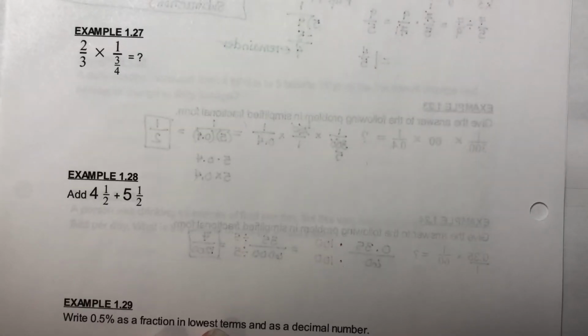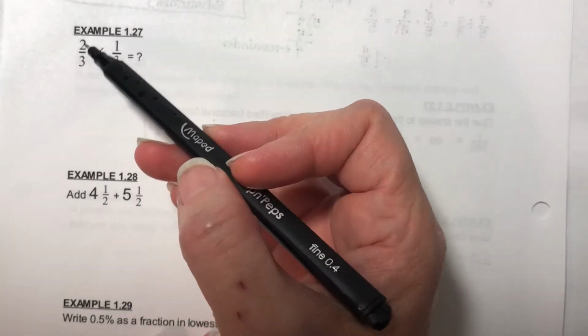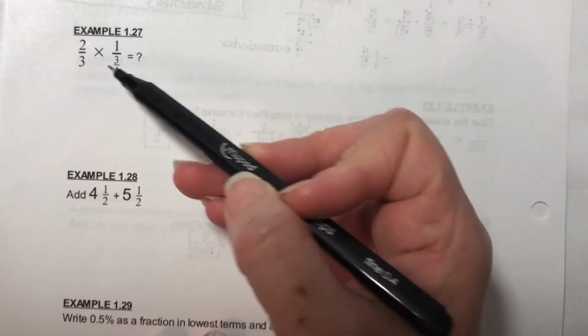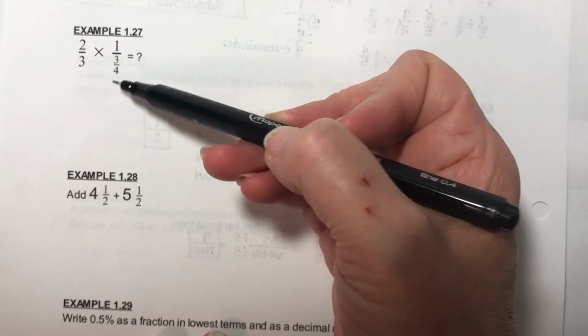This is part 5 of chapter 1. I'm working number 27. I need to do 2/3 times 1 over 3/4.